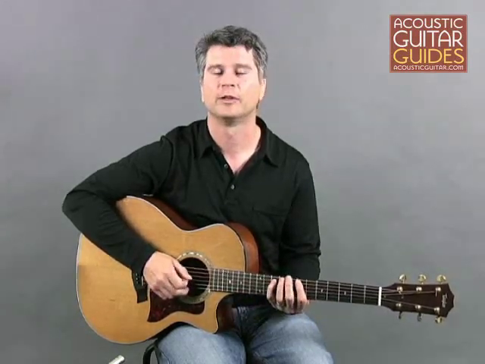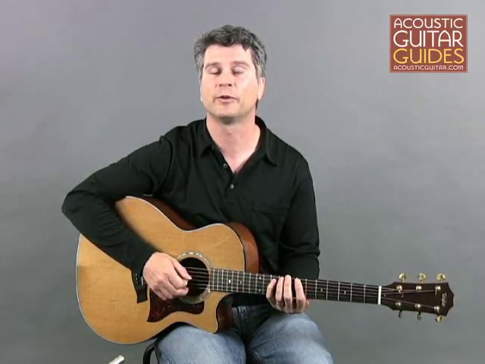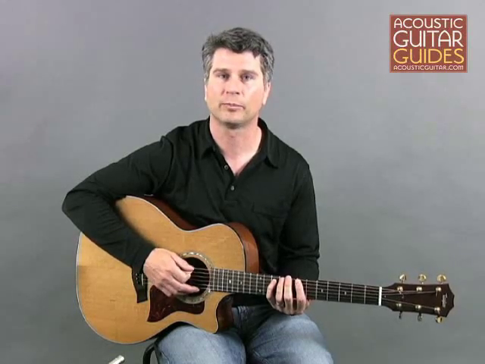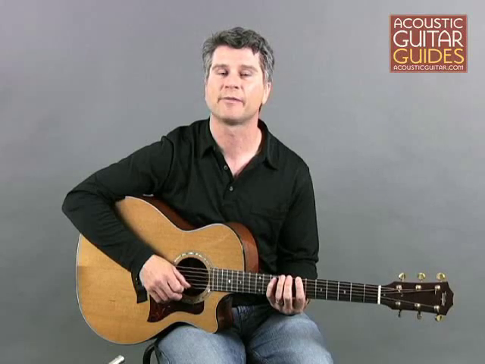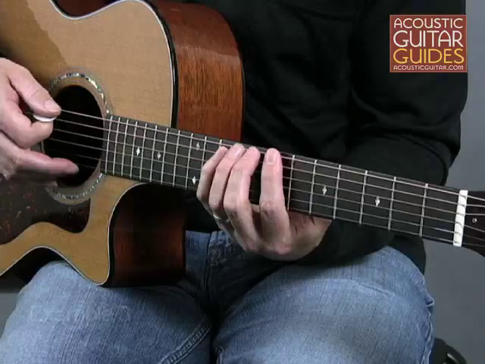If you move up to the 7th position with your index finger at the 7th fret, you can cycle through the G major scale more than once by starting on the 3rd below the root and continuing up to the high 5th on the first string.